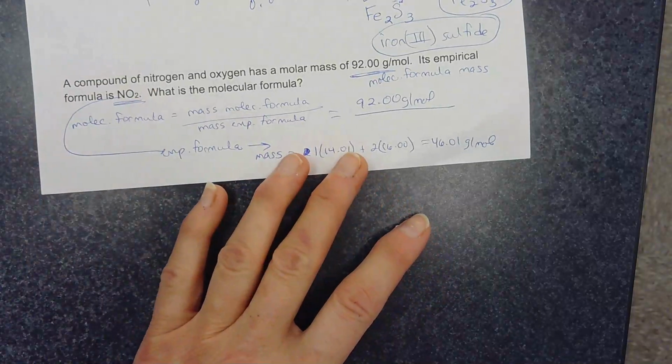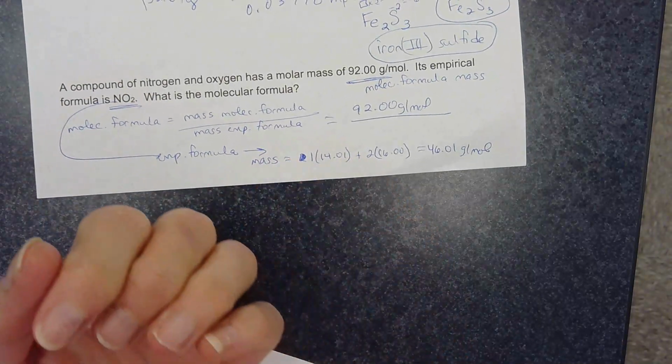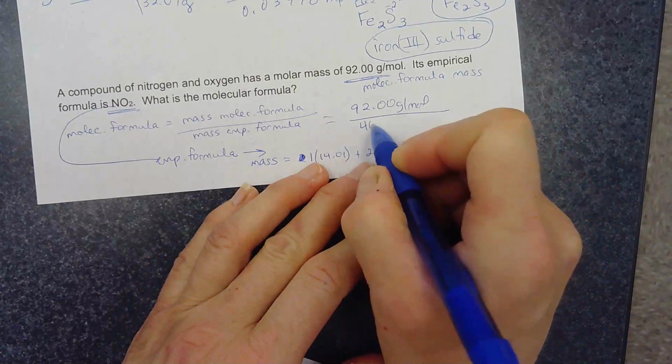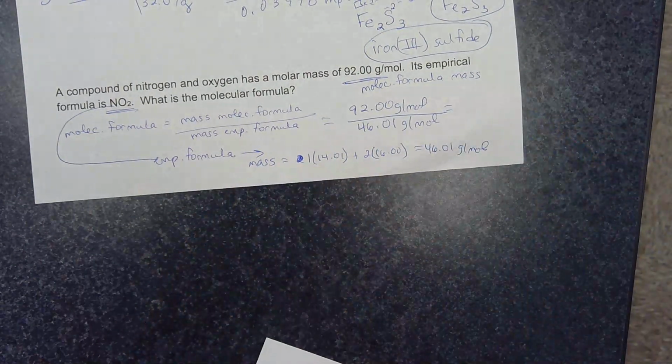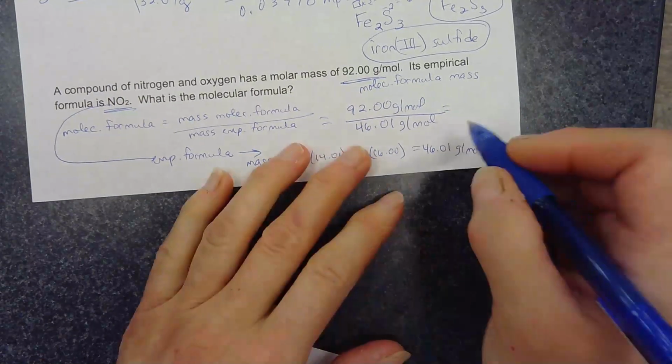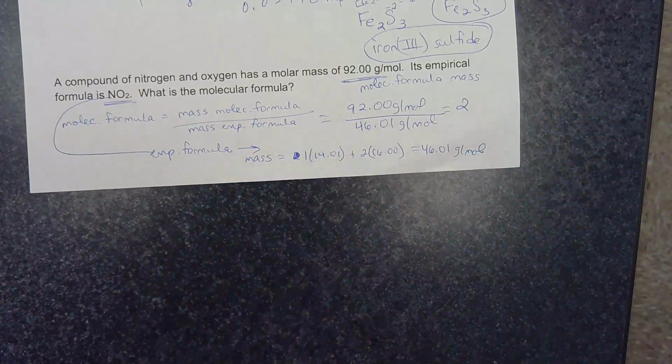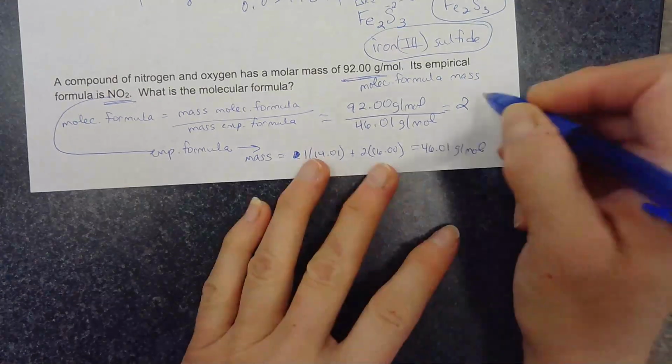Where does that go? On the bottom. So 46.01 grams per mole, and if you can do any kind of math in your head, you know the answer. What's the answer? 2. What is that 2? That's what you multiply the subscripts by. That's your subscript multiplier.